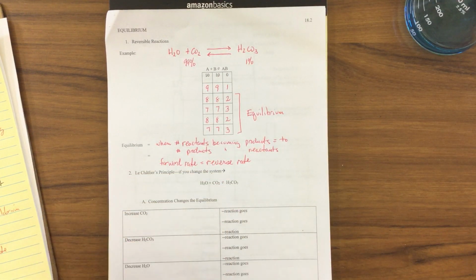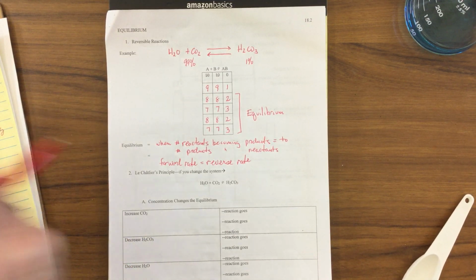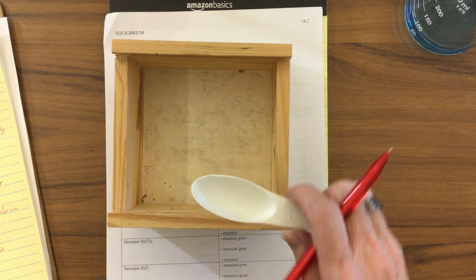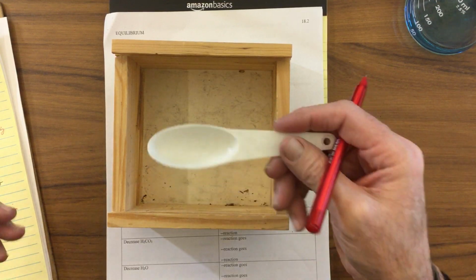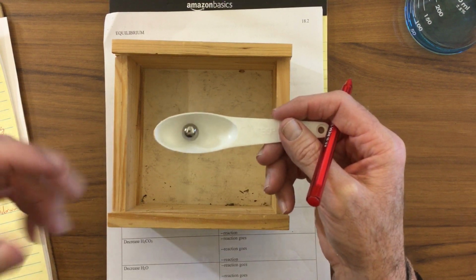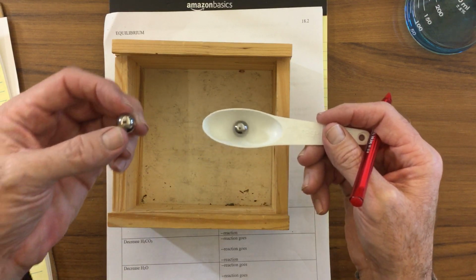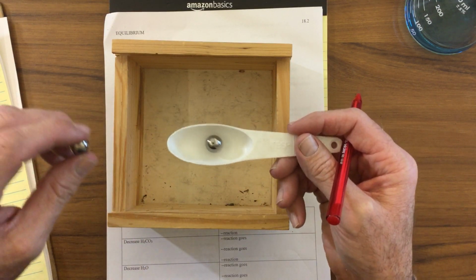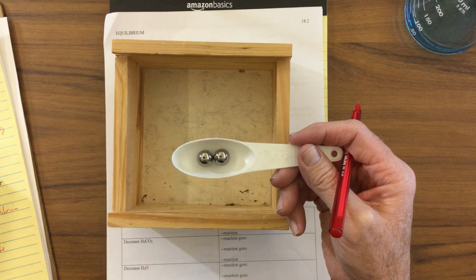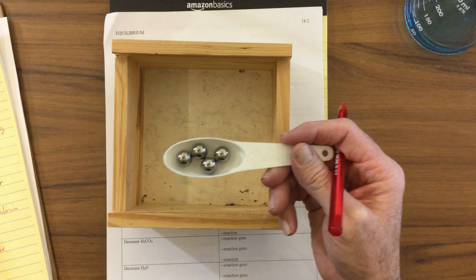So let's take a look at another example that I have, and I'm going to be using this little tablespoon, and I've got these metal spheres. Okay, so I had one metal sphere, and we have to make an assumption that when it's in my hand, it's the reactant. When it gets into the tablespoon, it becomes the product. So I've formed a product. Take a reactant, I've formed a product. I'm taking a reactant, I'm forming a product.